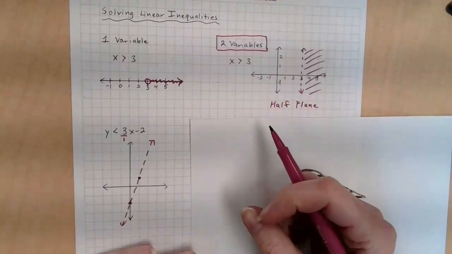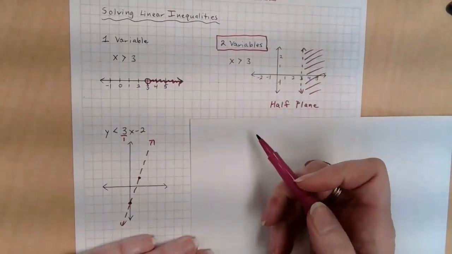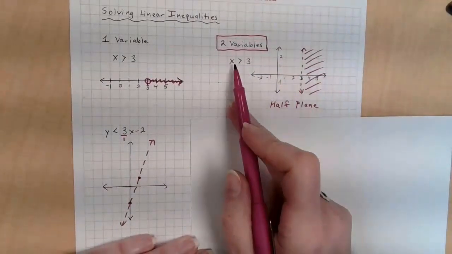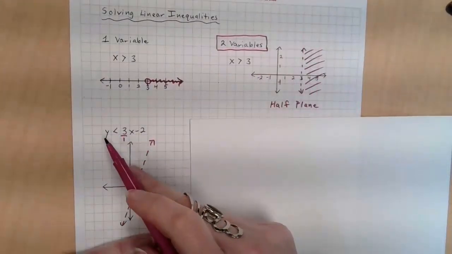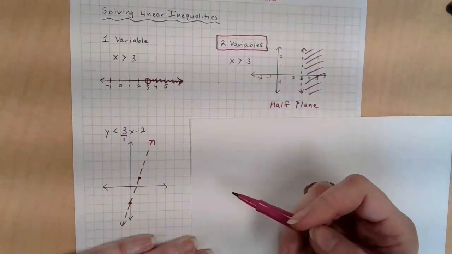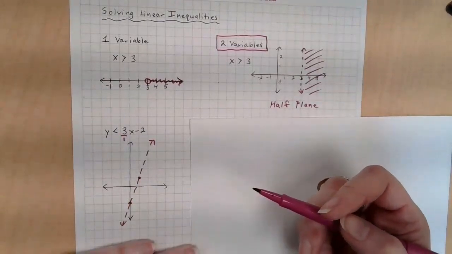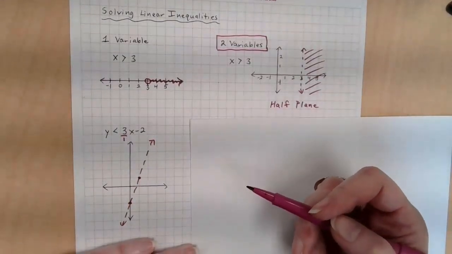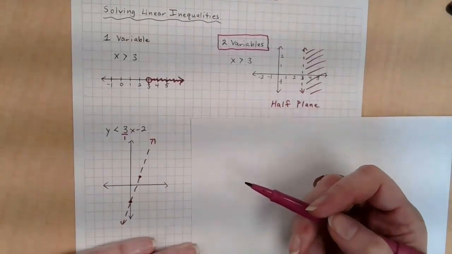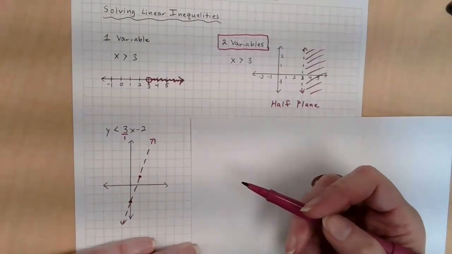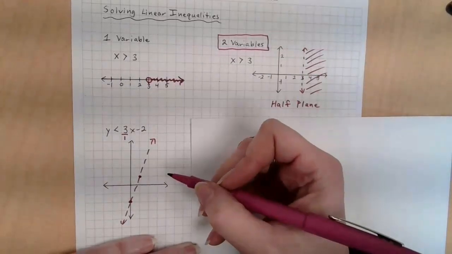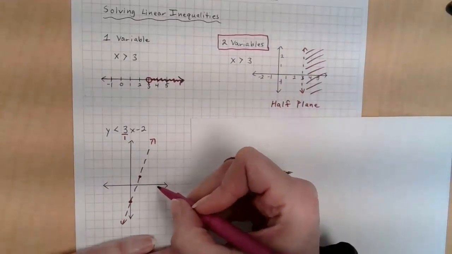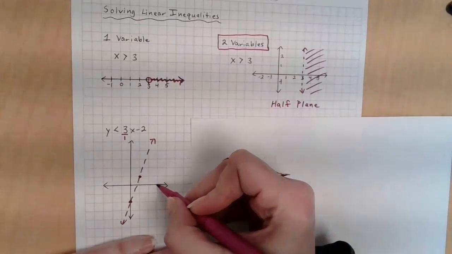Now, this is kind of weird, because this is not just x. This is a left and a right thing because my x-axis runs left and right. This says that y is less than 3x minus 2. Well, ladies and gentlemen, a lot of textbooks at this point in time would have you say, pick a point, plug it in, see if it works. So for the fun of it, let's say that I pick this point right here. Boom, this point.